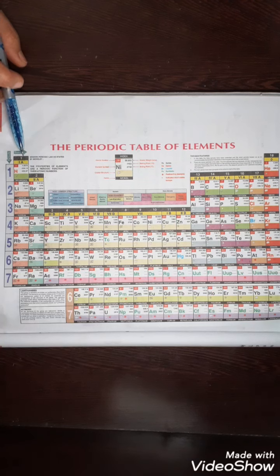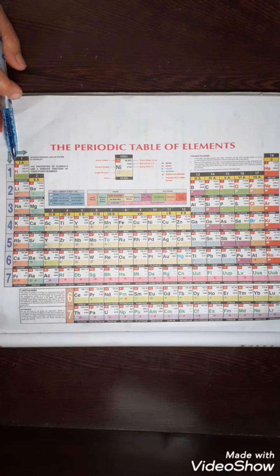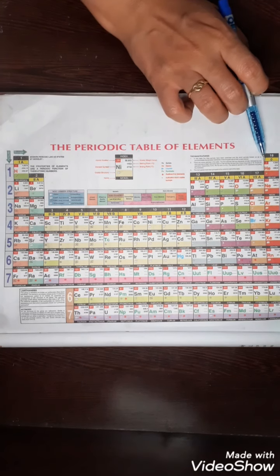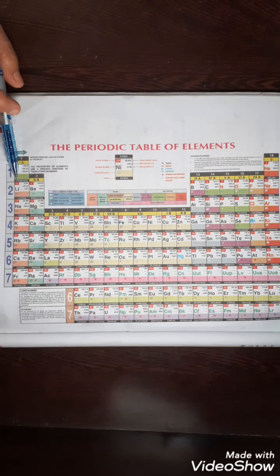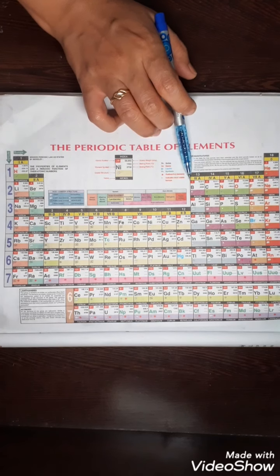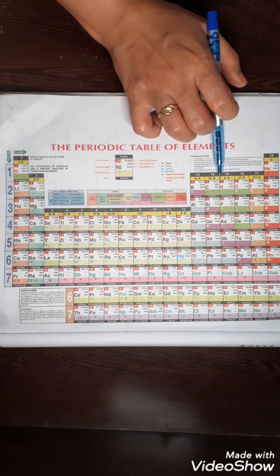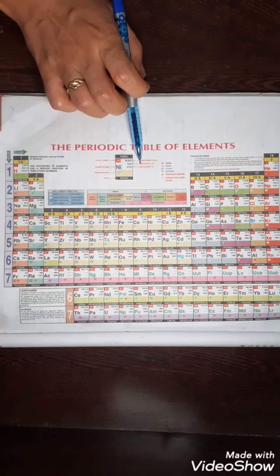These numbers on top of the symbols represent their atomic number. So hydrogen has atomic number 1, helium 2, lithium 3, beryllium 4, boron 5, carbon 6, nitrogen 7, and so on.